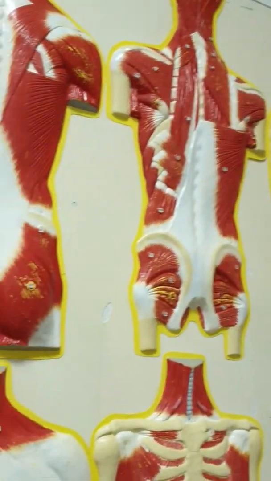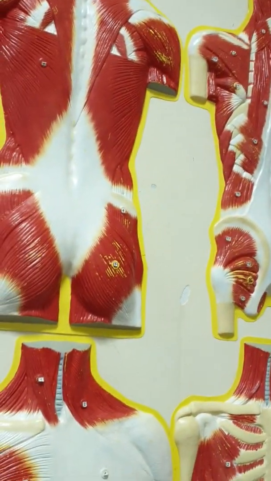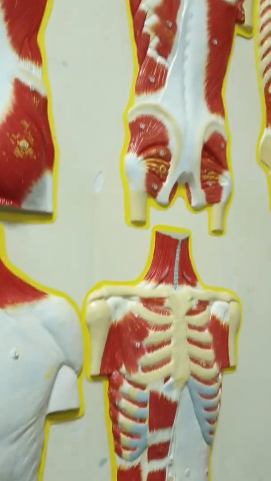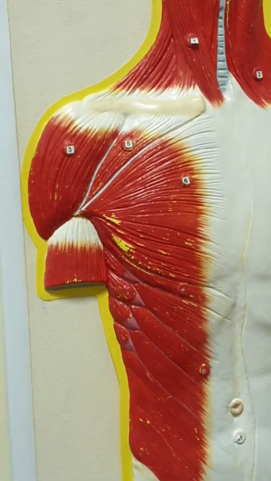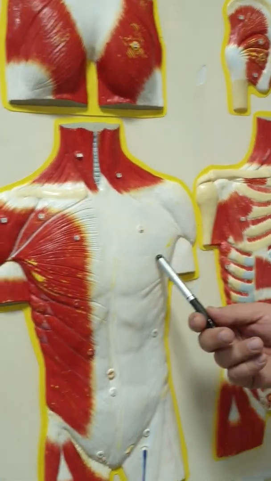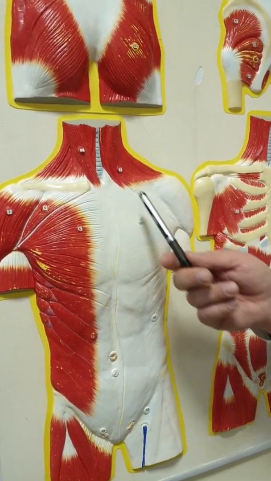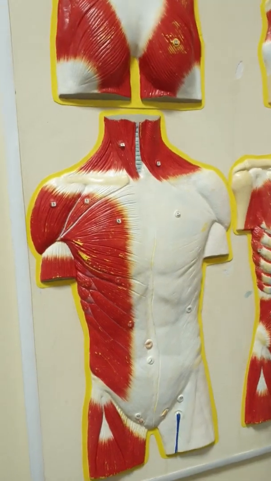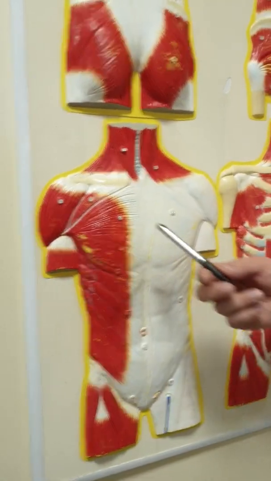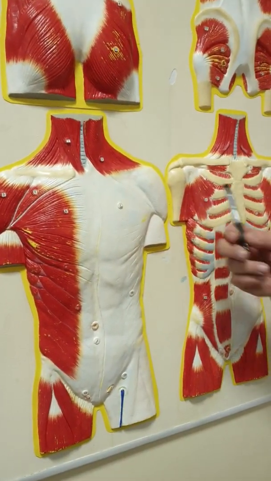Now, some words about anterior muscles. In anterior muscles of shoulder girdle, it is also necessary to speak about greater and lesser pectoral muscles. They are muscles of the chest, but they also participate in movement of shoulder girdle. That is pectoralis major and minor.